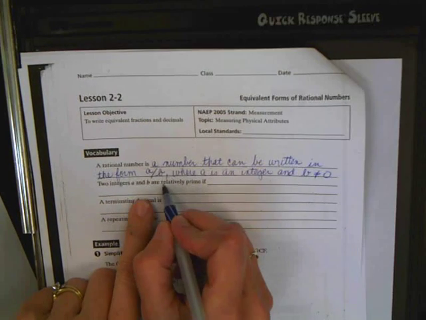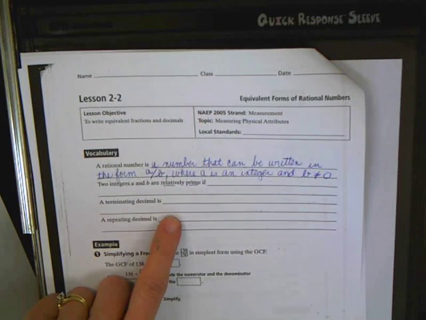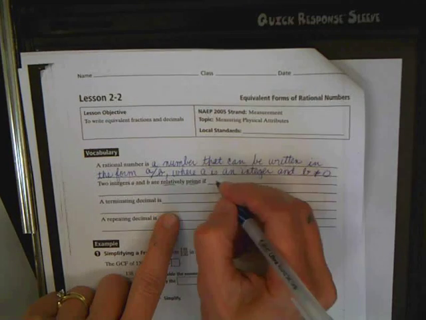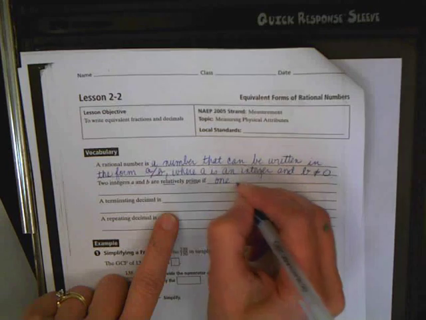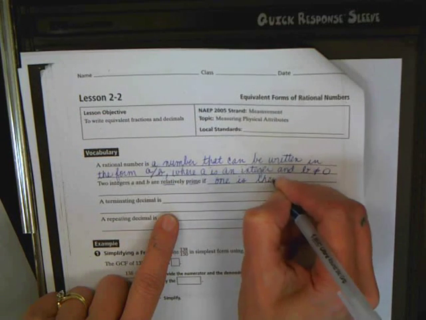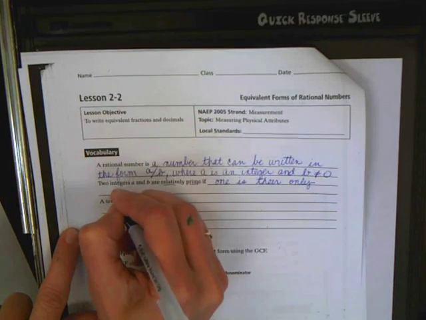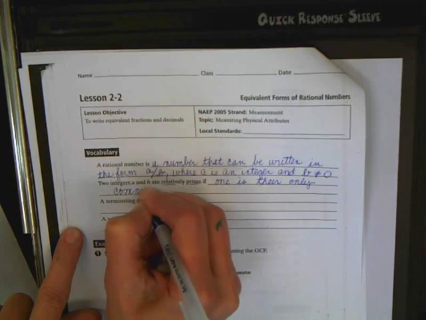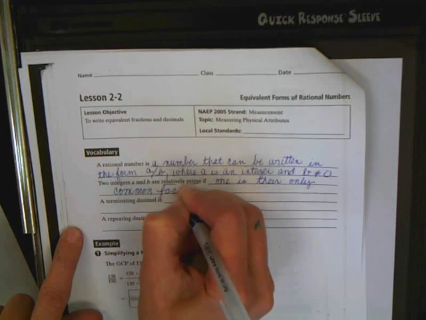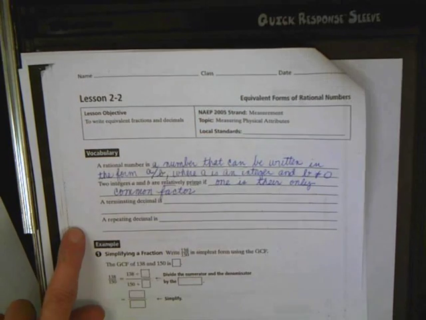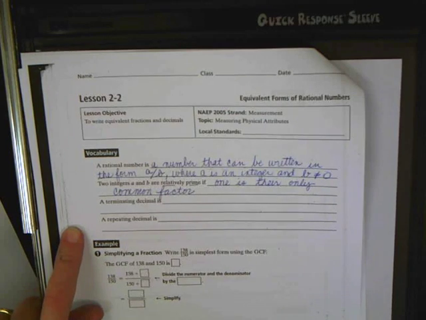Two integers, A and B, are relatively prime. Okay, we talked a little bit about prime the other day. Relatively prime if one is their only common factor. Okay, a quick example, 4 and 5 are relatively prime because the only factor that 4 and 5 share is 1. That makes them relatively prime.